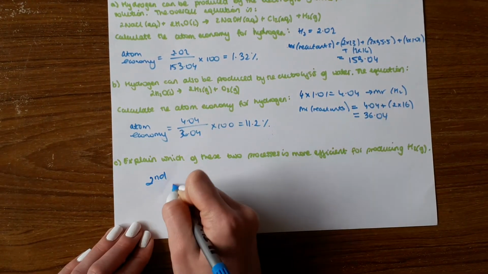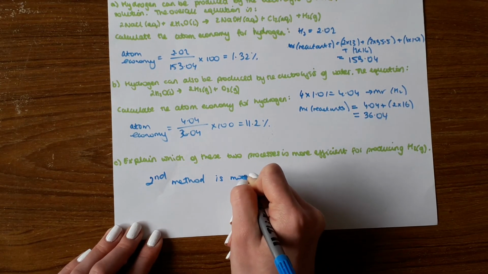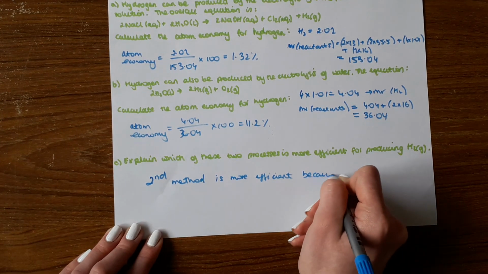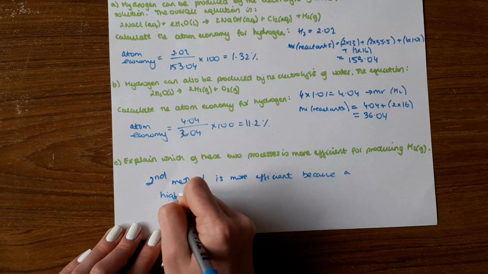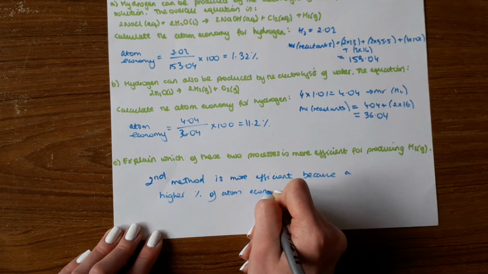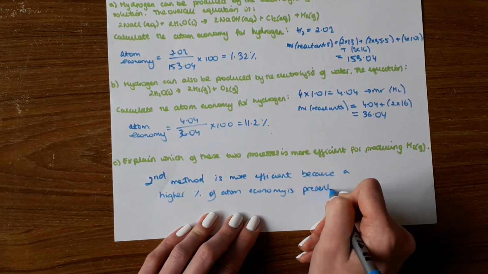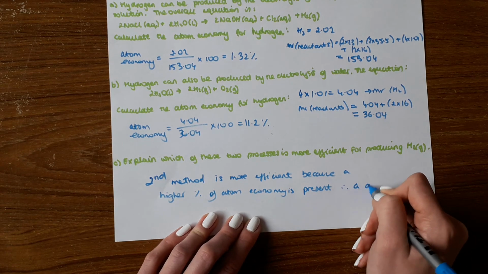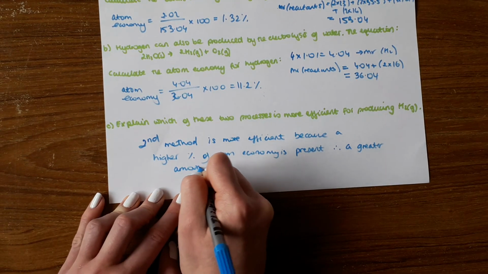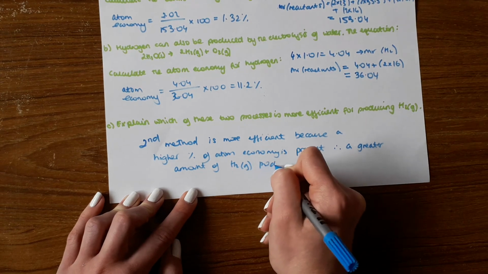So the second method is more efficient because a higher percentage of atom economy is present, therefore a greater amount of hydrogen gas is produced.